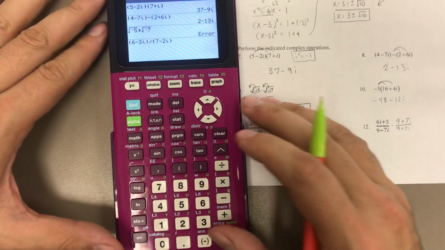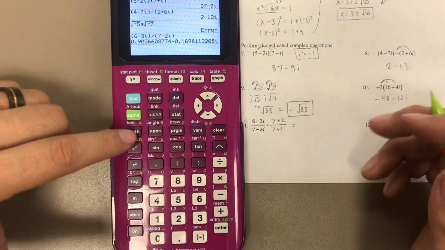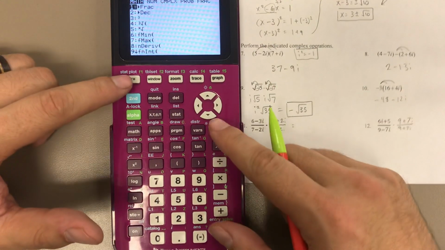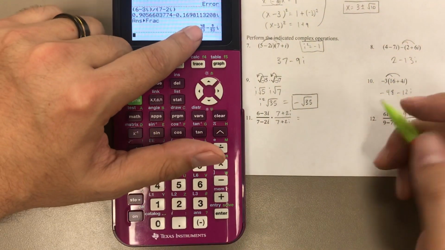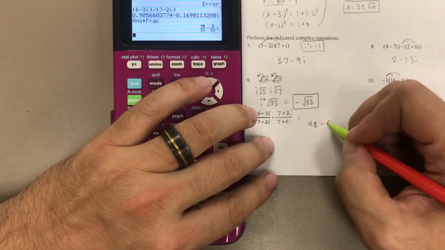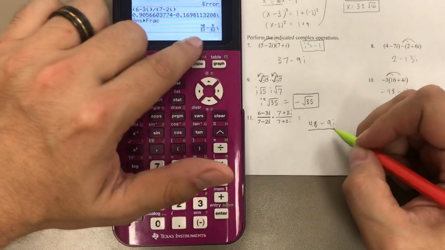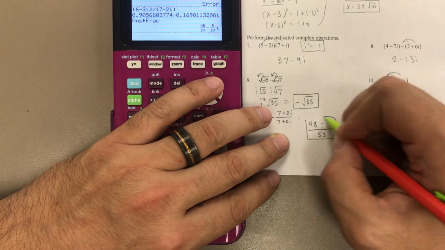All right, and then you hit enter, and you get some lousy decimal value, but you can turn that back into a fraction by hitting math, and then enter, enter. So it turns it into a nice reduced fraction. So we have 48 minus 9i, all over the common denominator, which is 53. So here is your answer.